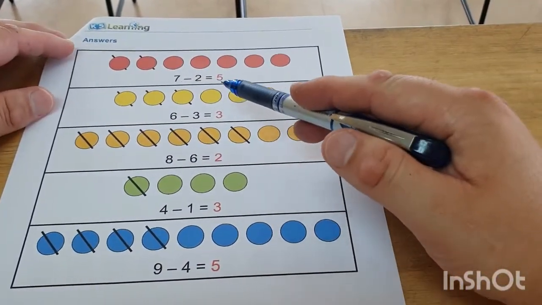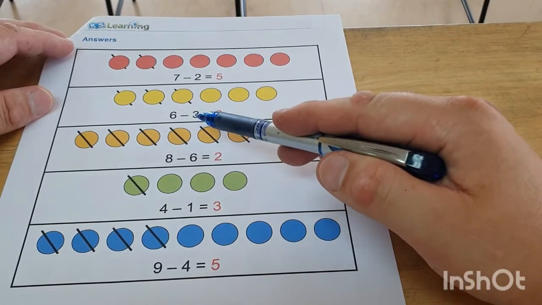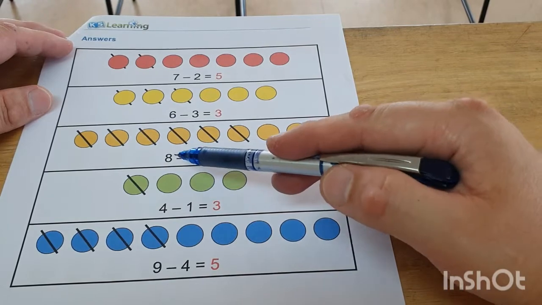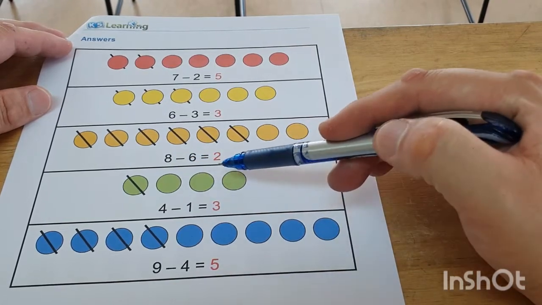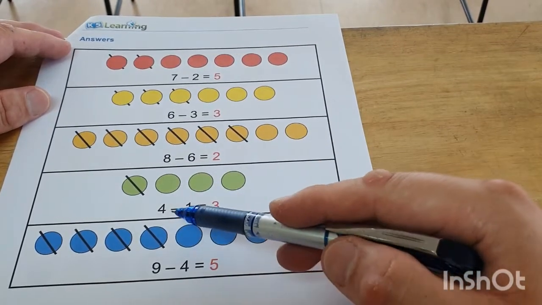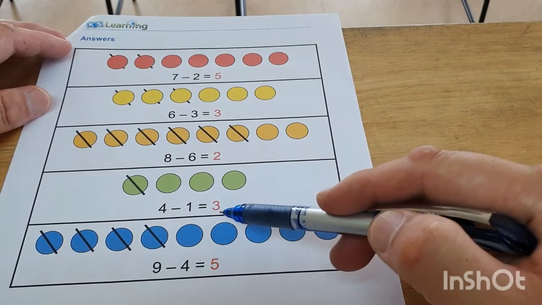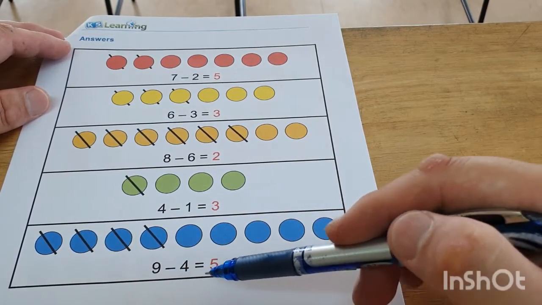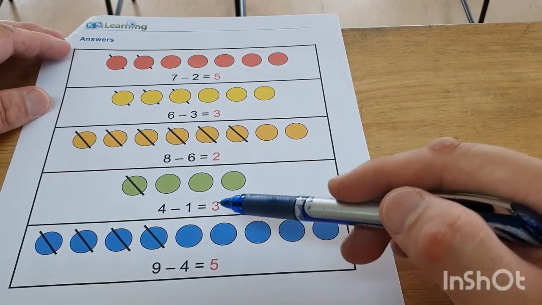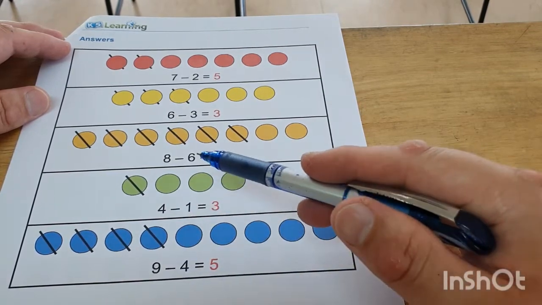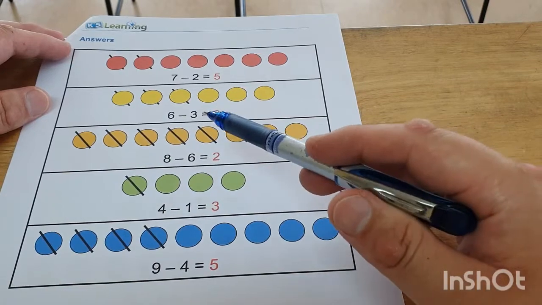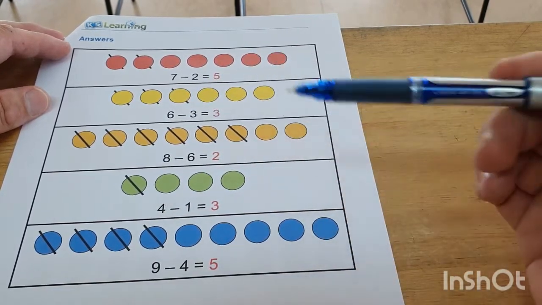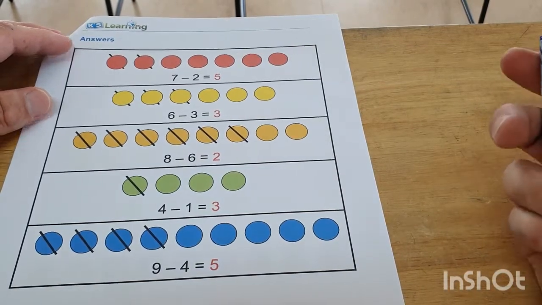7 minus 2 equals 5. 6 minus 3 equals 3. 8 minus 6 equals 2. 4 minus 1 equals 3. And 9 minus 4 equals 5. 5 plus 4, 9. 3 plus 1, 4. 6 plus 2, 8. 3 plus 3, 6. 5 plus 2, 7. So that's how you check them.